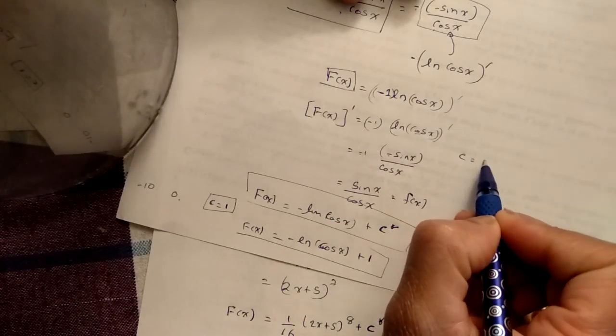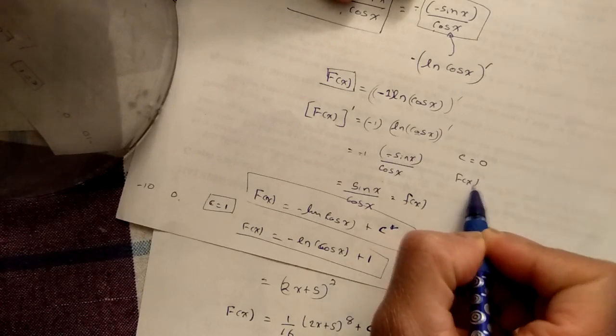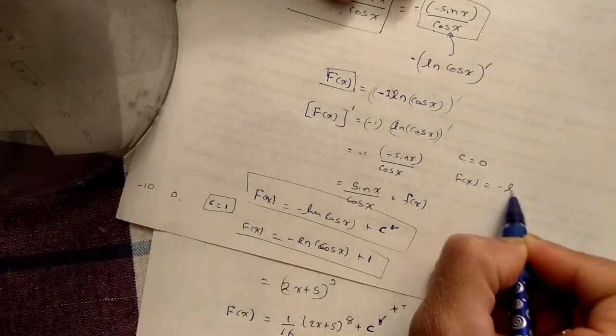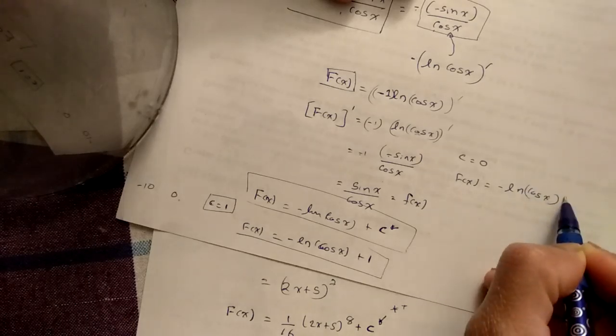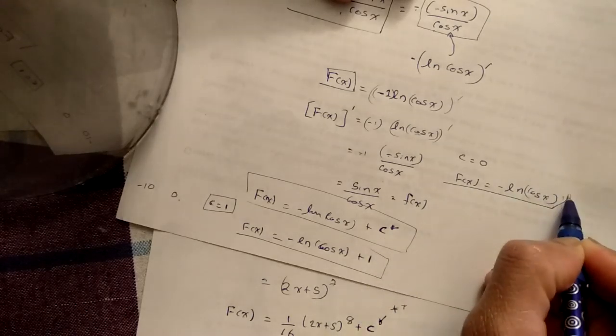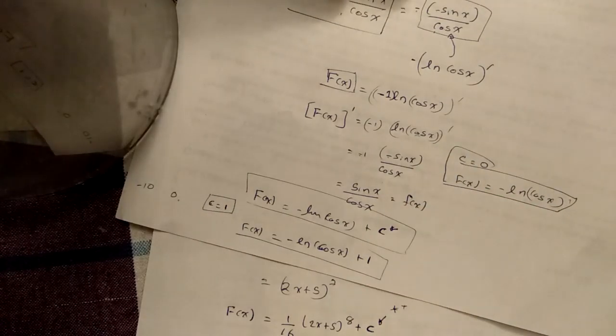Now for simplicity, if we choose c equal to 0, then you can write capital F(x) equal to negative ln cos x plus 0 as a particular antiderivative that goes with c equals 0.